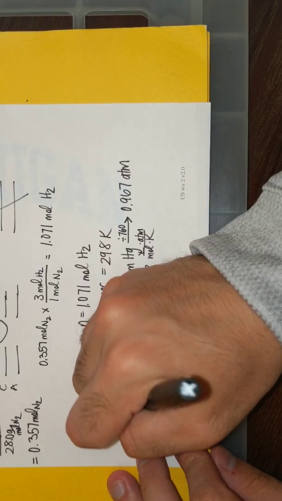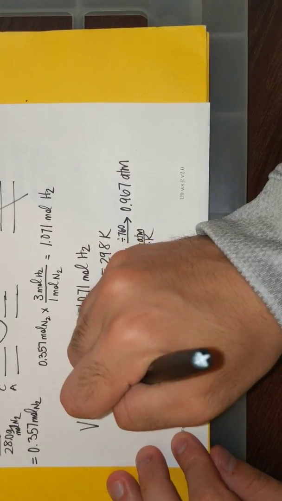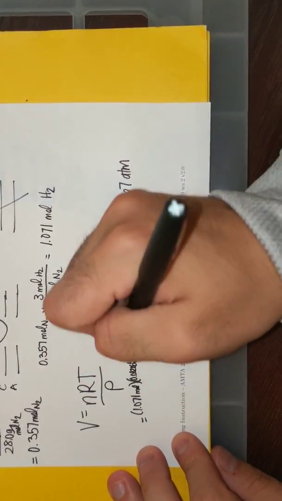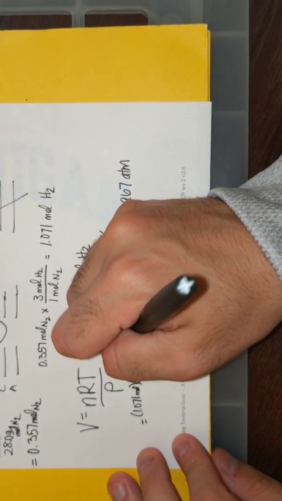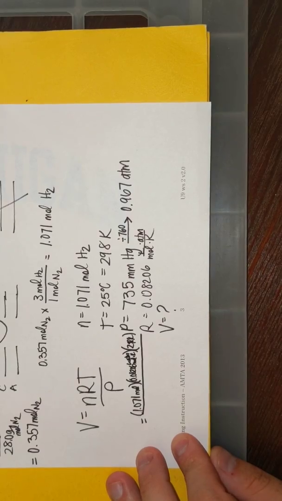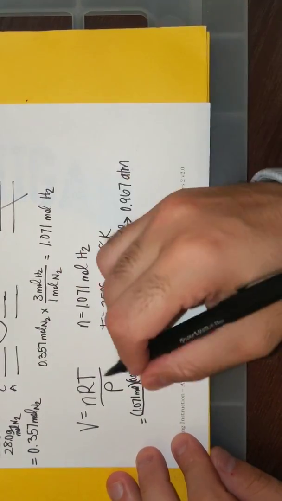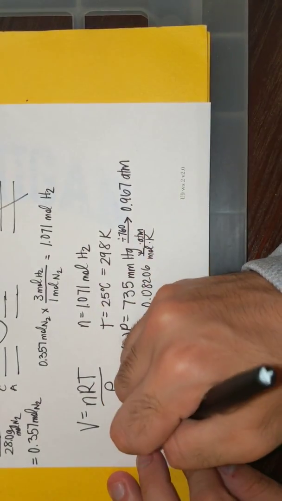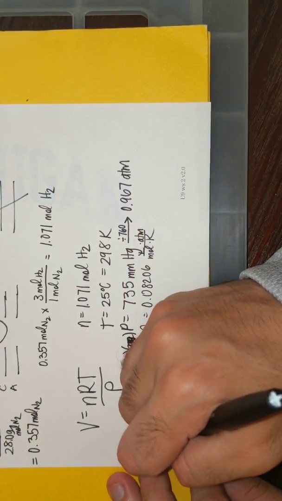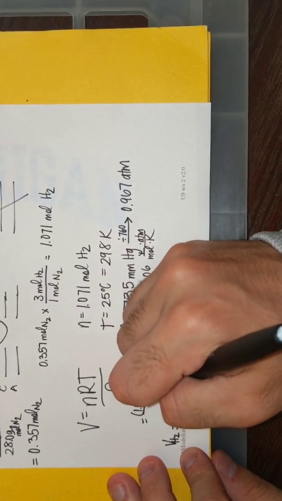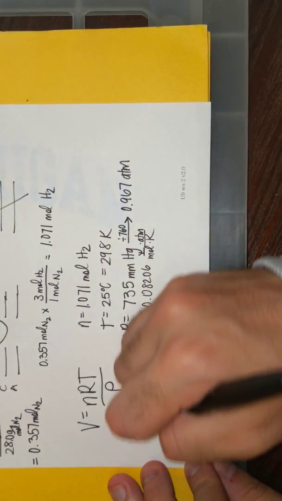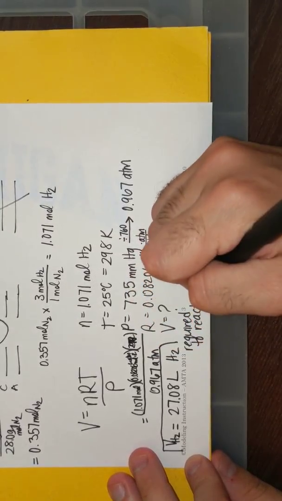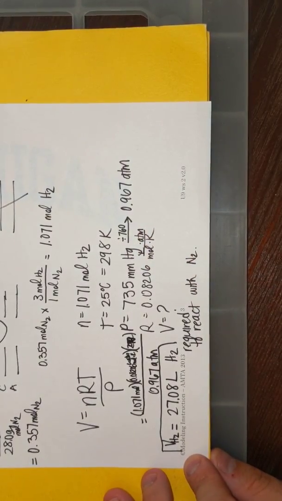So now I have 1.071 moles times 0.08206 liters times atmospheres per mole Kelvin times temperature, which is 298 Kelvin. Everything's getting squished, and I'm sorry here. All right, I'm plugging in my numbers here, 298 Kelvin, and then over pressure, which is 0.967 atmospheres. If you do this math correctly, you should get a volume of 27.08 liters of H2. That's what is required to react with N2.